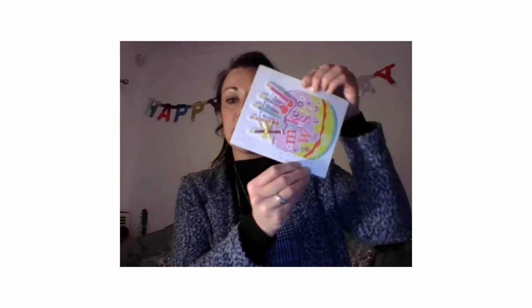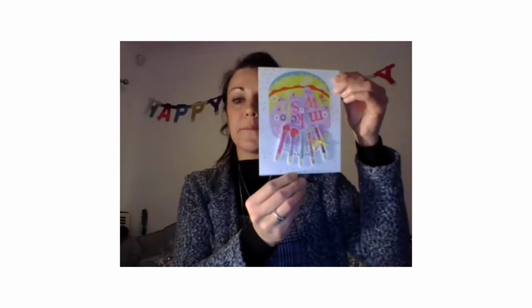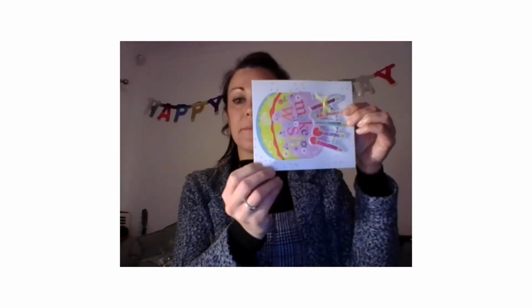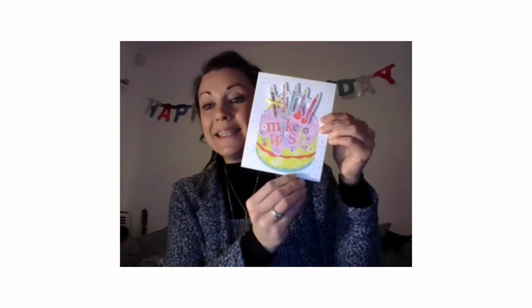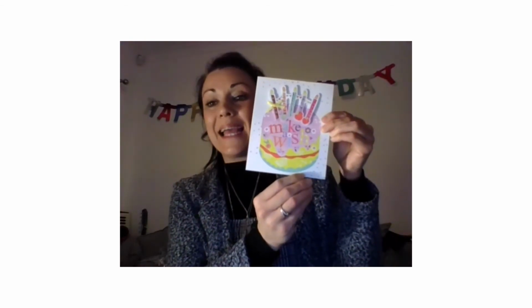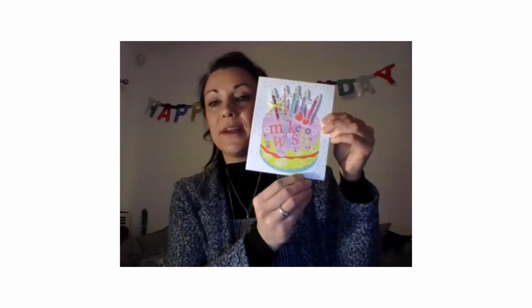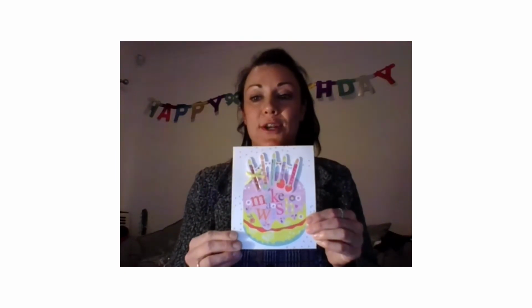Well done, Year 1. Let's see what happens if I turn my card one whole turn to the left. You're right, it will end up back in its original position. A whole turn, whether you go left or right, will have your object back in its original position.